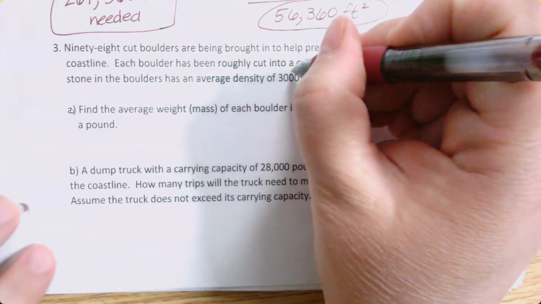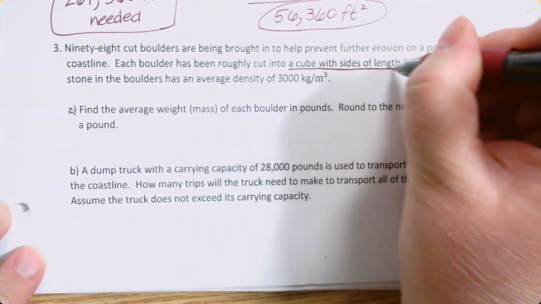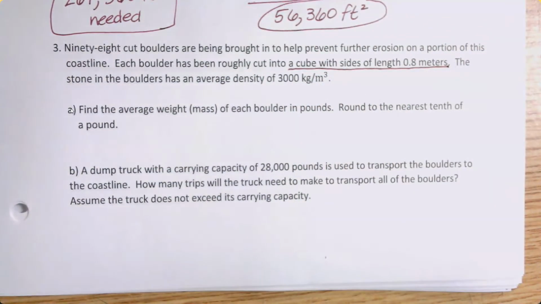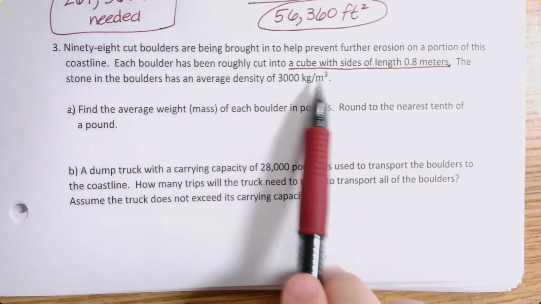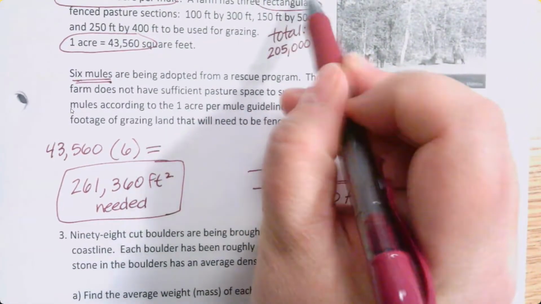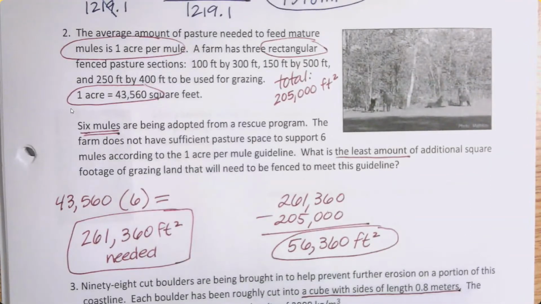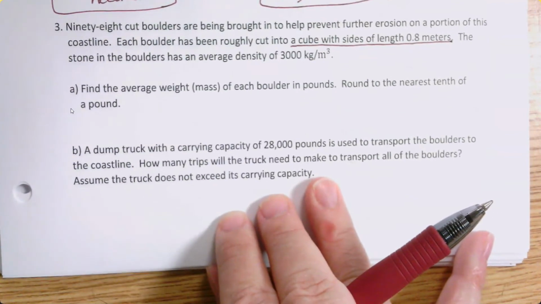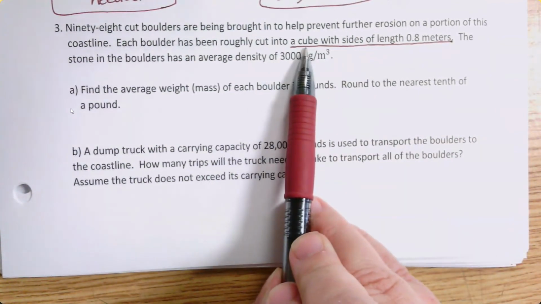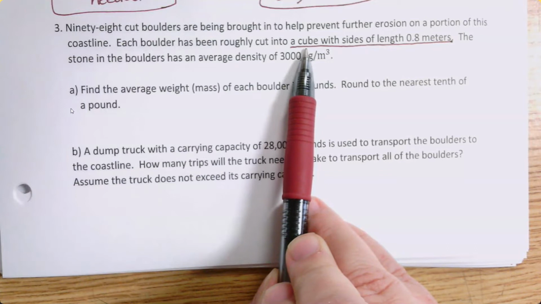This part right here is a hint to us that we're going to need to find volume. Anytime a geometric solid is mentioned that is not two-dimensional. Now up here, we have rectangles. Rectangles are area, okay? Down here, here's the three-dimensional. They're like rectangular prisms or spheres or cylinders. That's when we talk about volume.